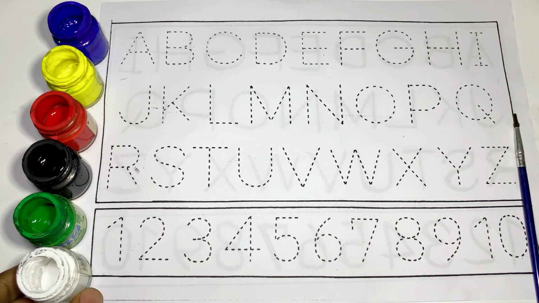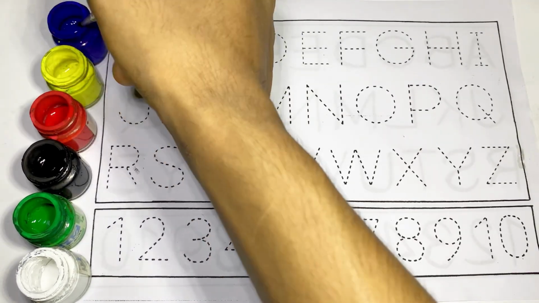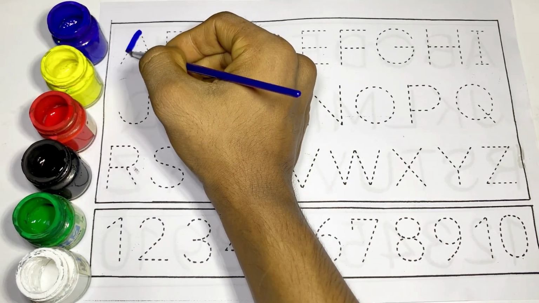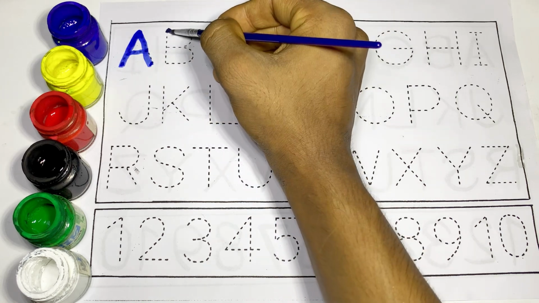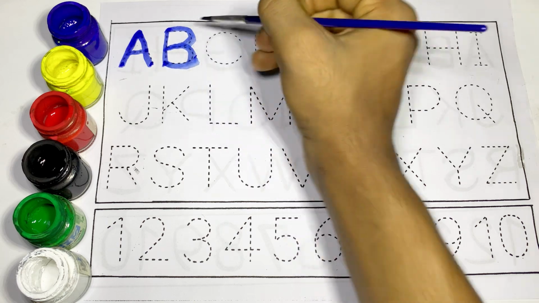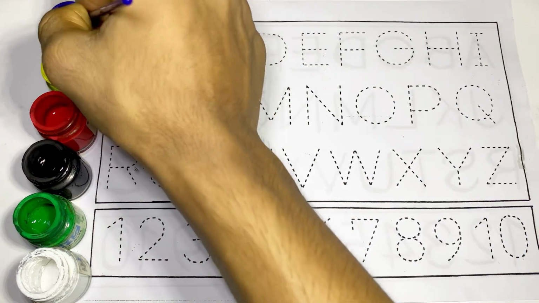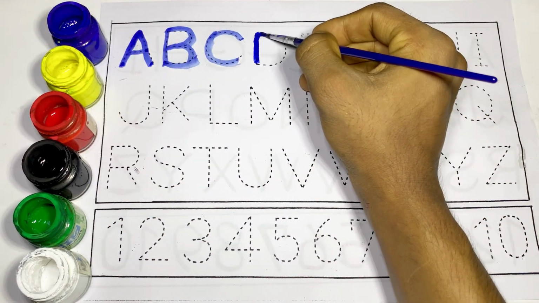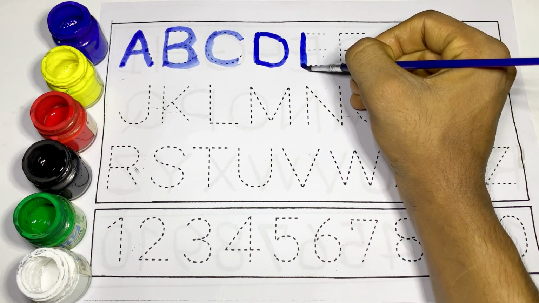and white color. Kids, now you draw alphabets, and first you draw A for aeroplane, and here is blue color. B for bus. C for car. Kids, again use blue color and draw D for doll. E for elephant.